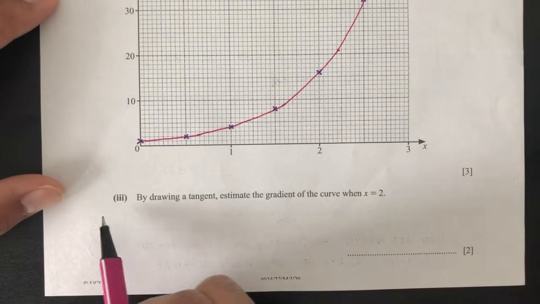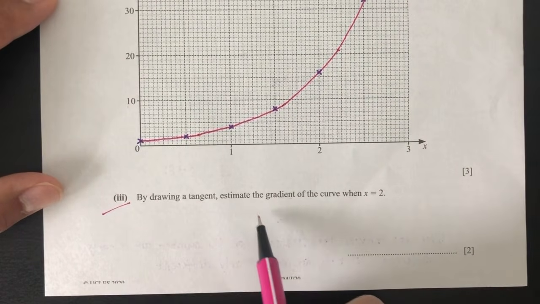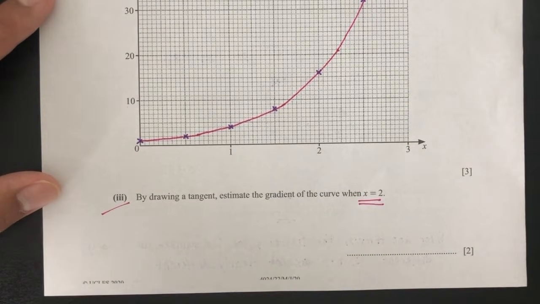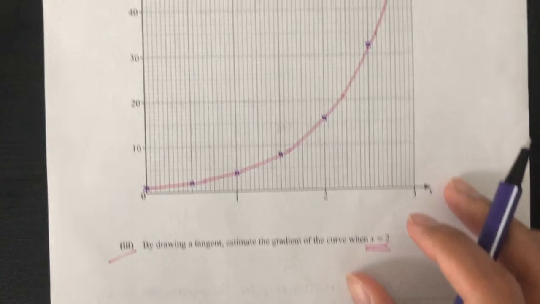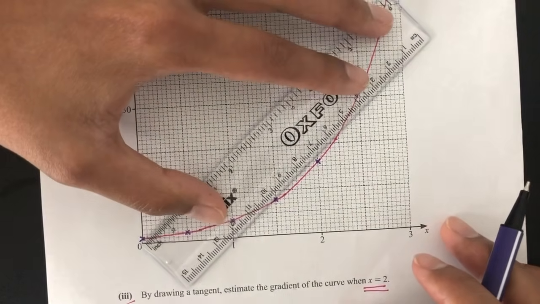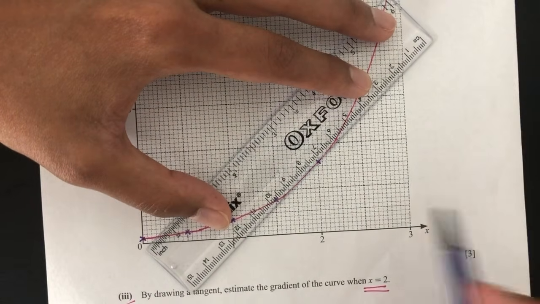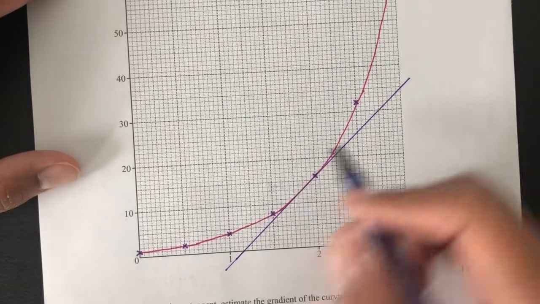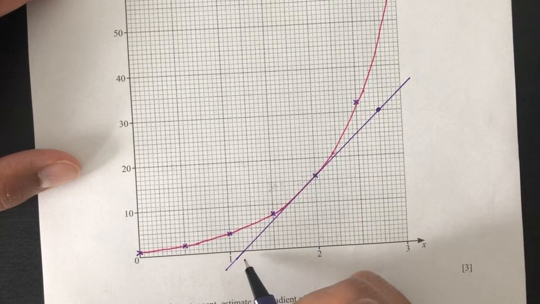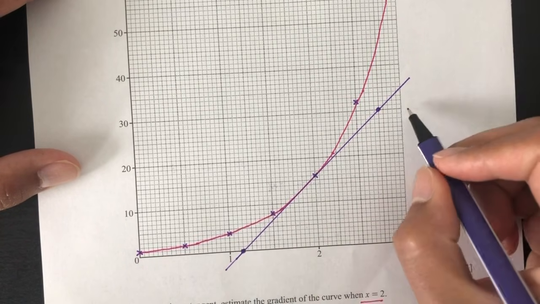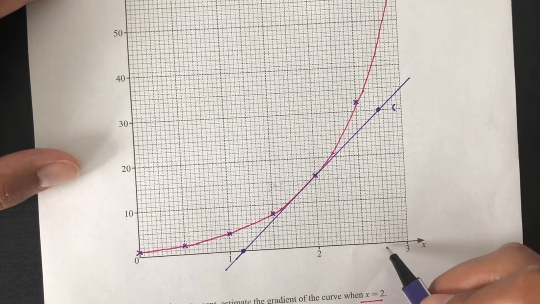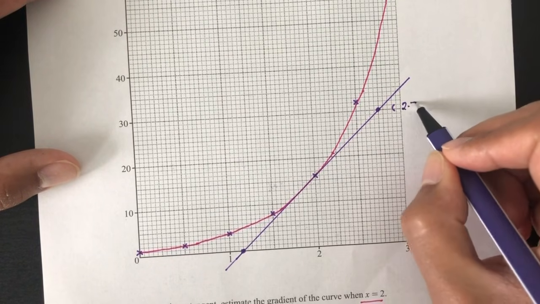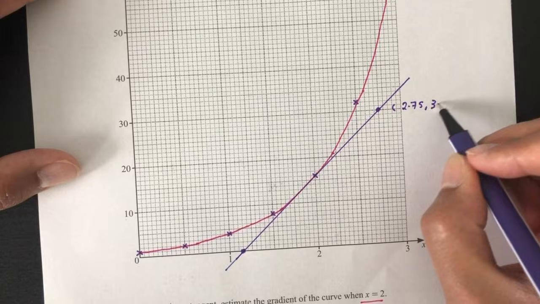Now part 3. By drawing a tangent, estimate the gradient of the curve at this point. So let's go to this point, x equal to 2, and draw a tangent to this point. It will be approximately about on this line. So let's take one point here and one point on this side. The first point here is 2.75, and this is 30.